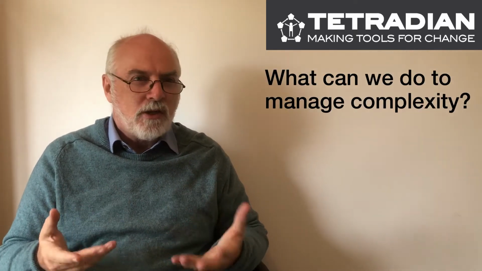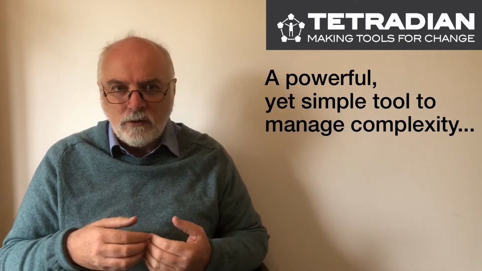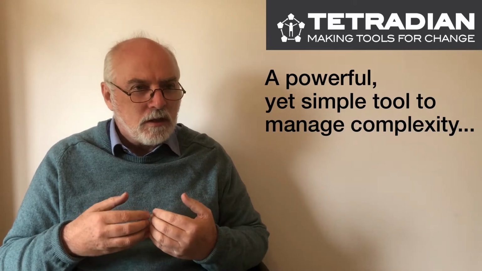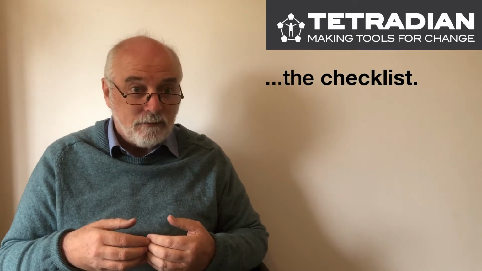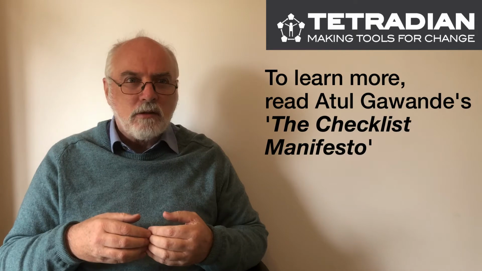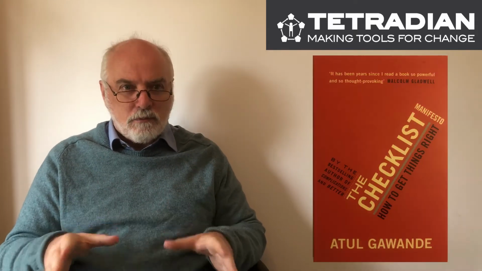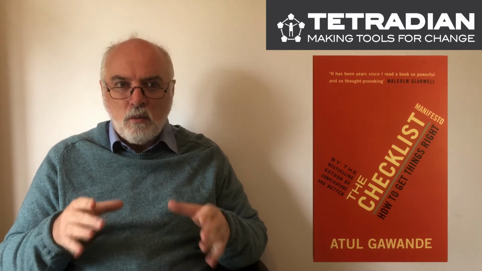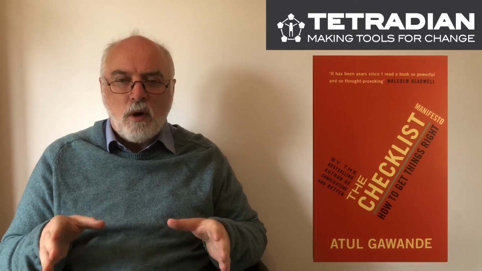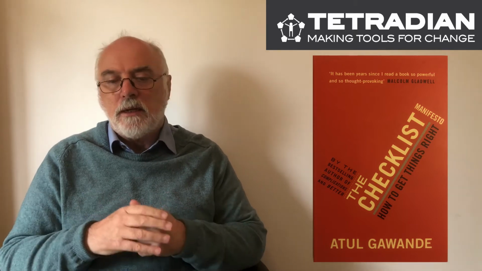One of the questions about enterprise architecture that comes up all the time is, what can we do to manage complexity? It turns out that one of the most powerful tools is also one of the most simple, a checklist. If you haven't come across this, I'd recommend reading Atul Gawande's The Checklist Manifesto, because it's a really good practical introduction to what checklists look like and why they exist and how they help to reduce complexity.